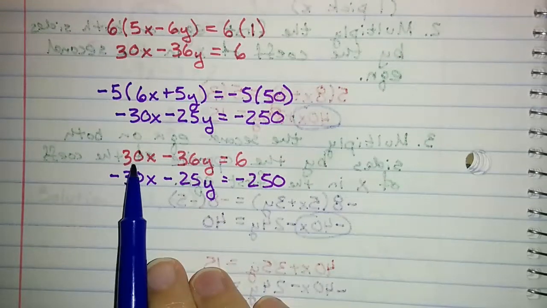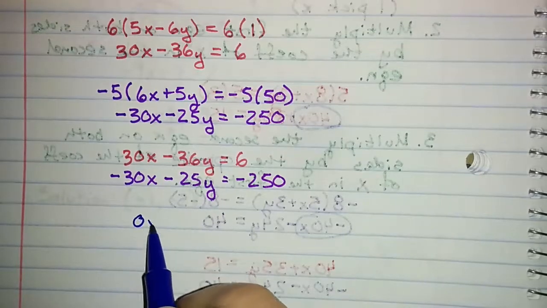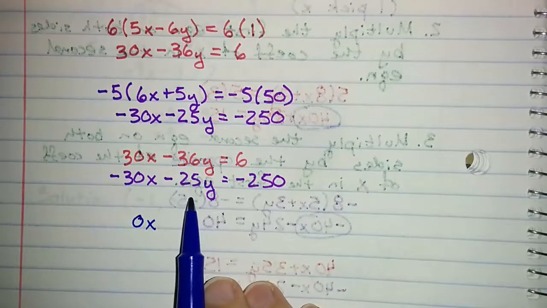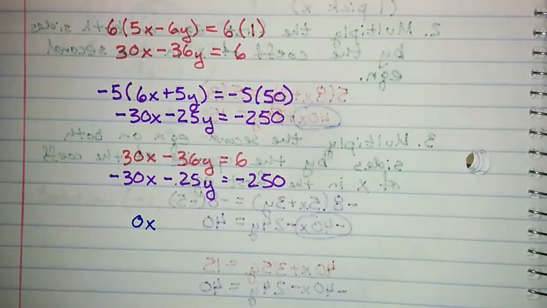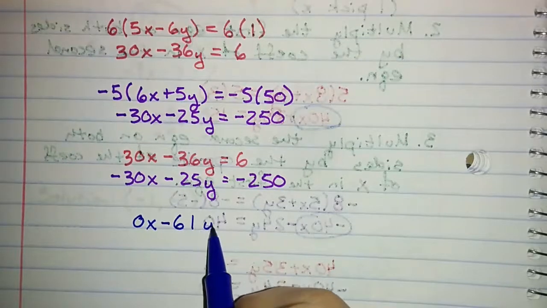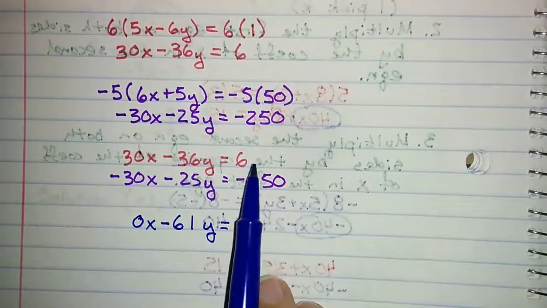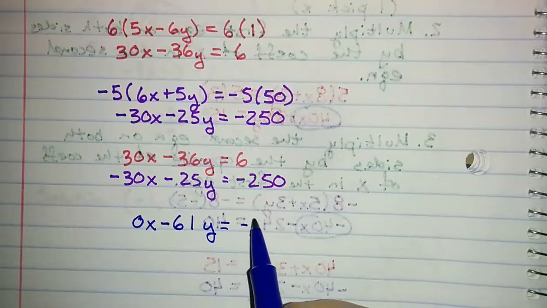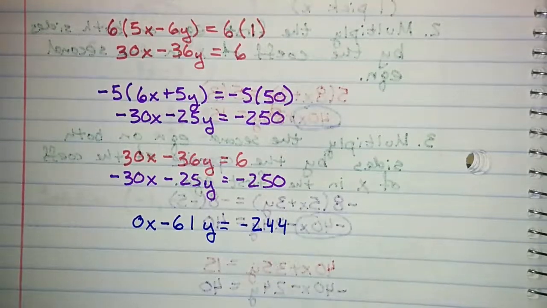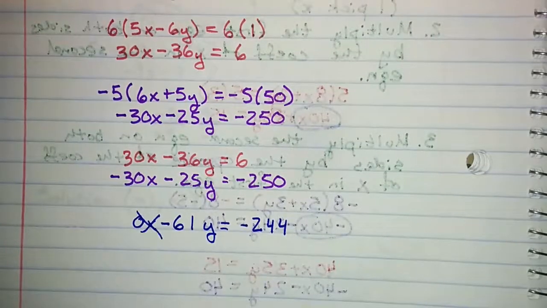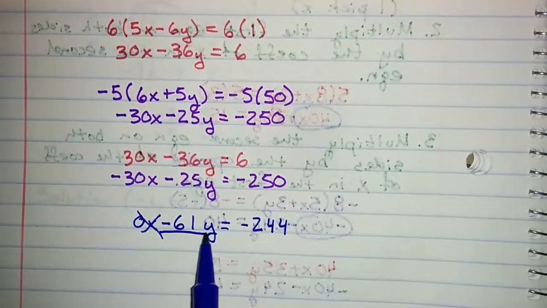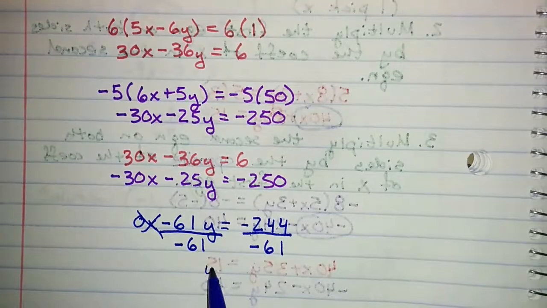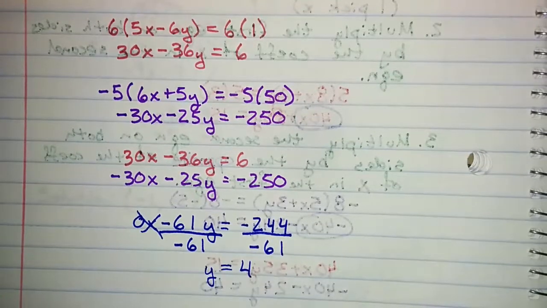Adding these together, 30x minus 30x is 0x. That's what we wanted. Negative 36y plus negative 25y, I get negative 61y. 6 minus 250, I get negative 244. Well, x was eliminated. Let's see if a nice thing happens when we divide both sides by negative 61. In fact, it does. We get y equals 4.